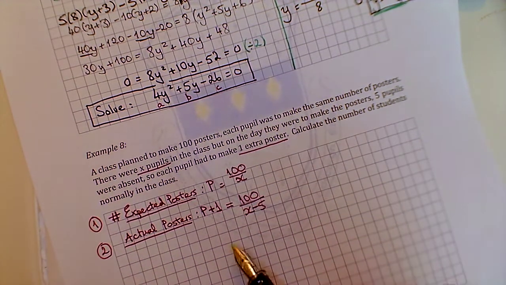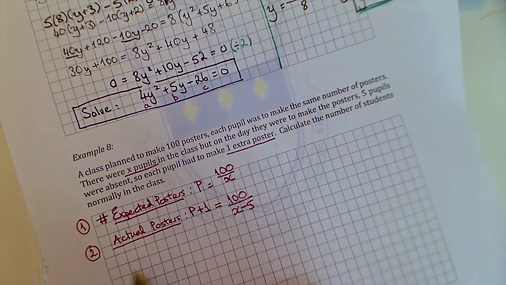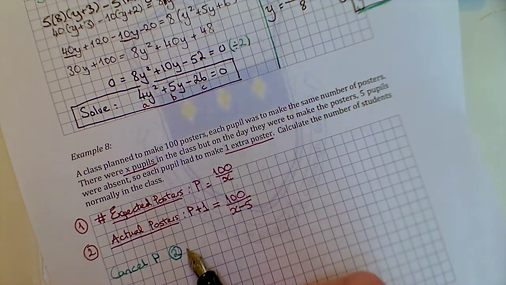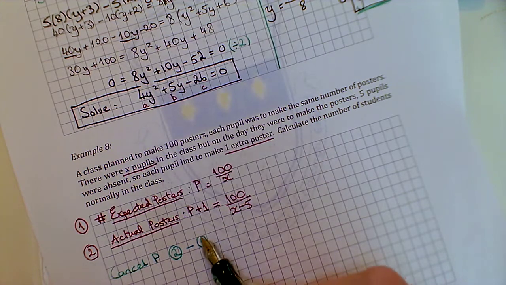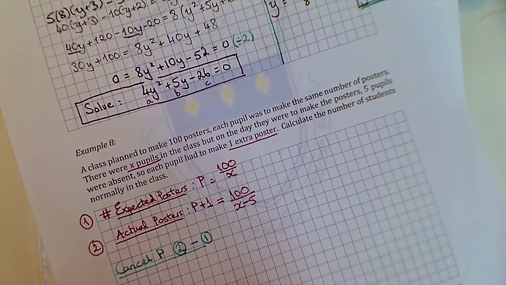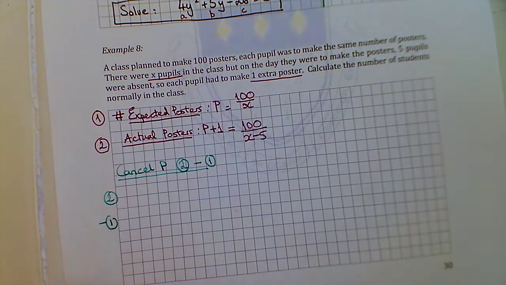And we're going to get rid of P because P is something that we invented, or I invented. P wasn't anywhere in the question. So I'm going to cancel P, and I'll do that by equation 2 take away equation 1. Okay, so what that looks like is equation 2 take away equation 1.